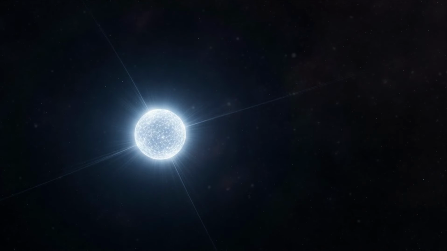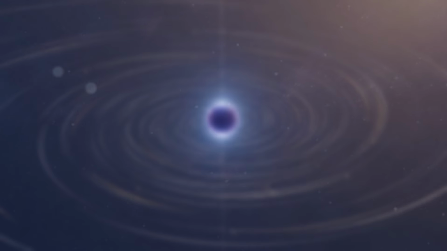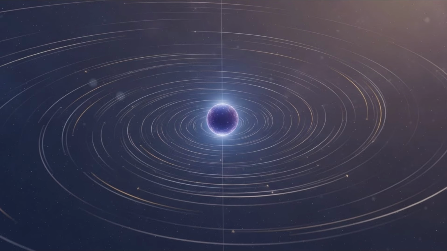Heavy elements are produced during these events. Neutron-rich material is ejected at high velocity, undergoing rapid neutron capture, or R-process nucleosynthesis. You notice that elements like gold, platinum, and uranium form in this environment.